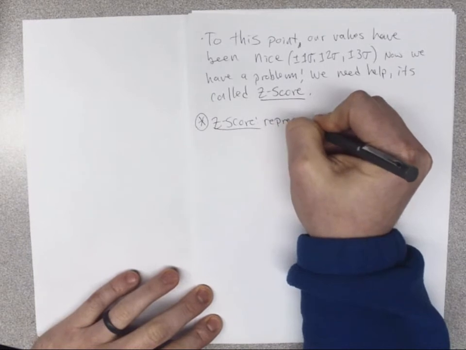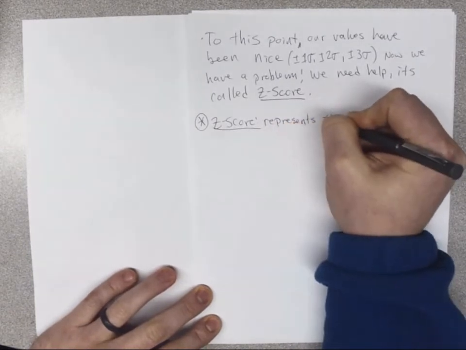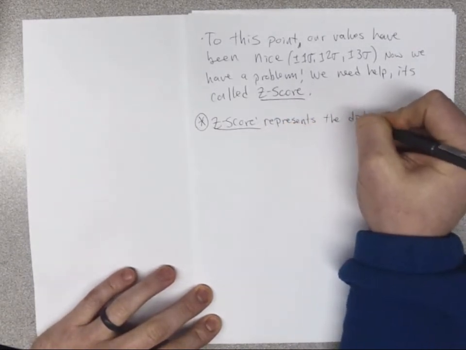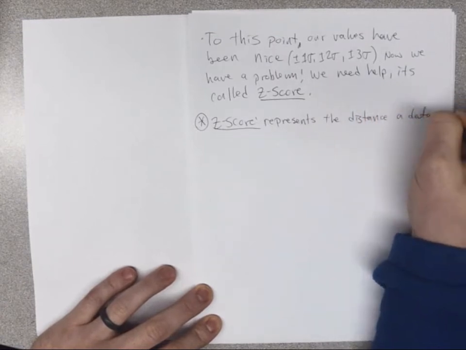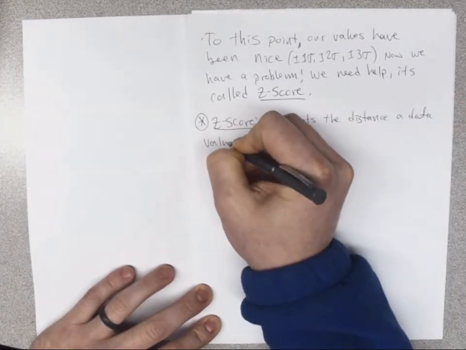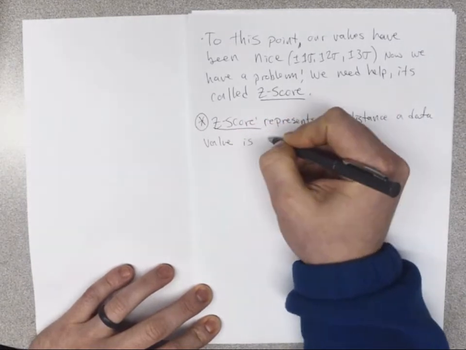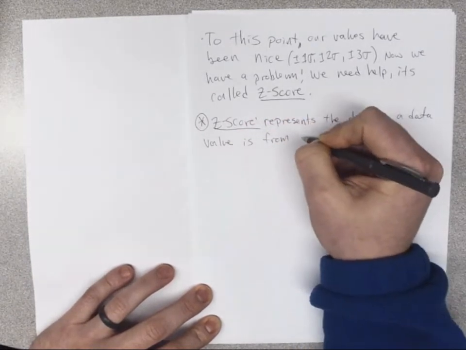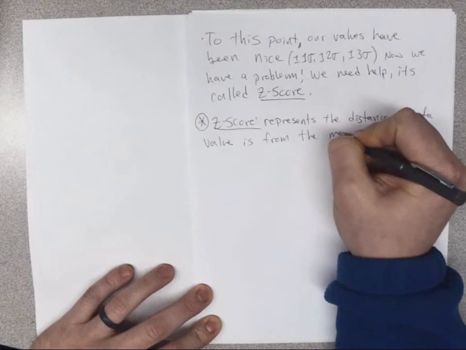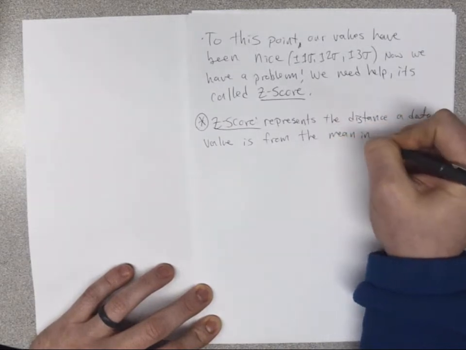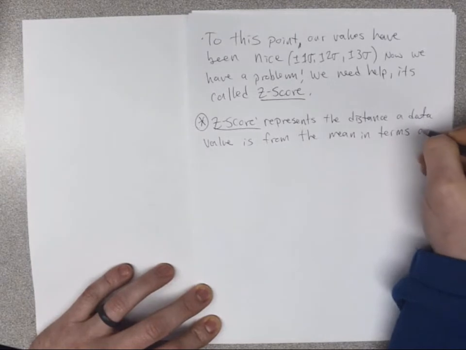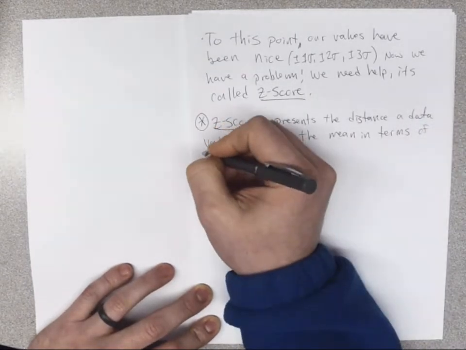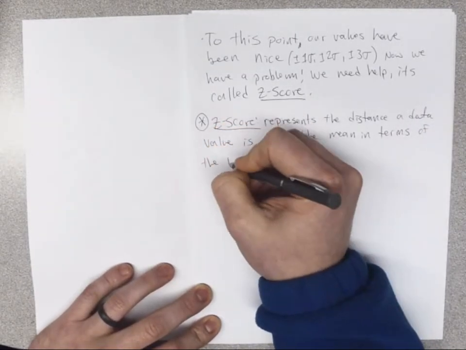Z-score represents the distance a data value is from the mean in terms of, and this is the important one, in terms of the number of standard deviations.